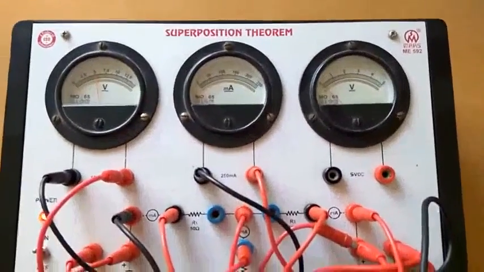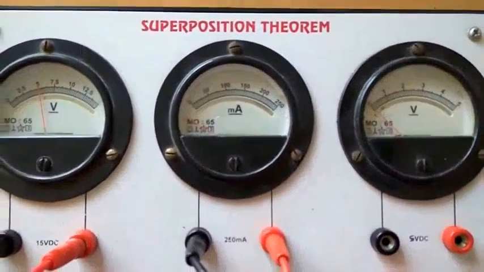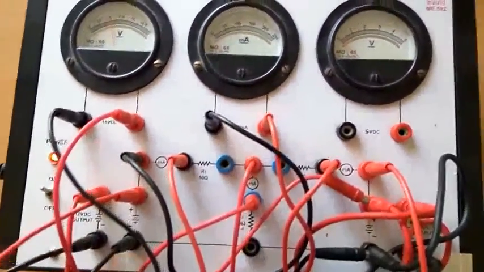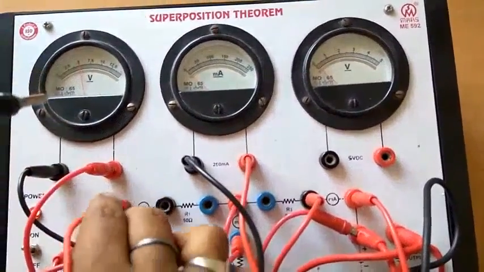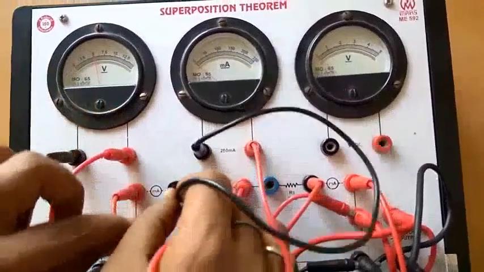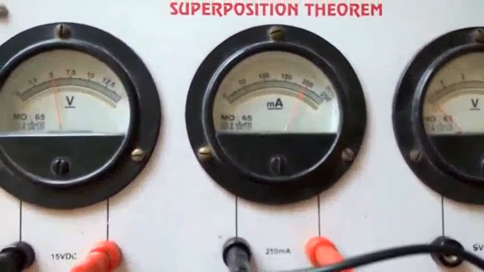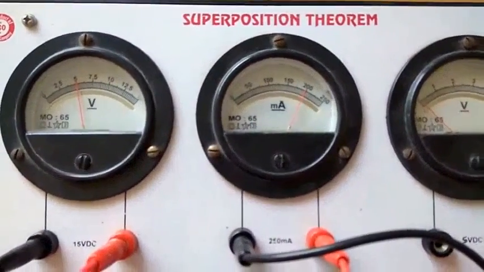Now we are supplying both 5 volt and 12 volt and calculating the current through all the branches. So firstly we are measuring the current through the R1 and we see the result.